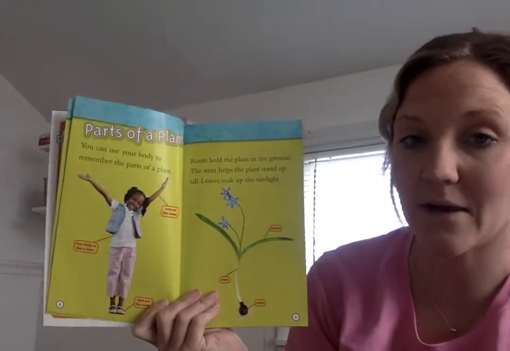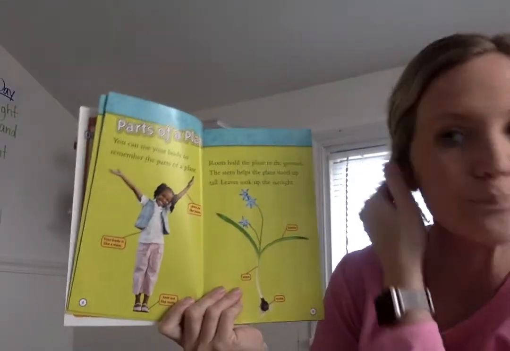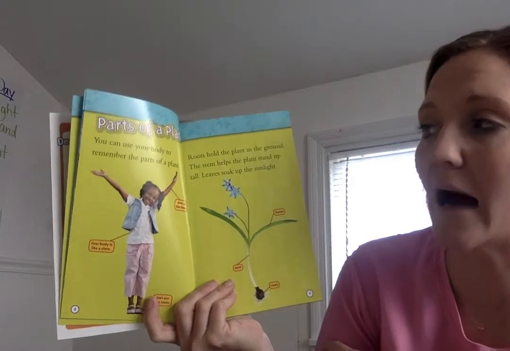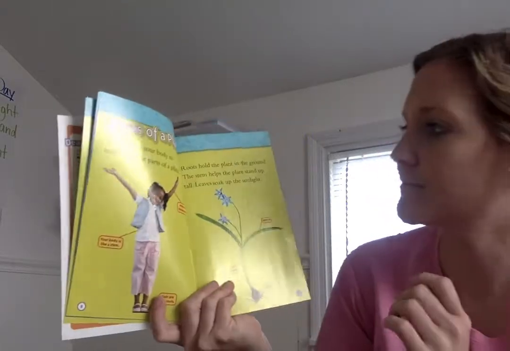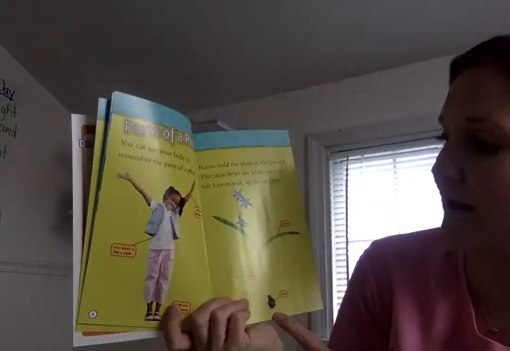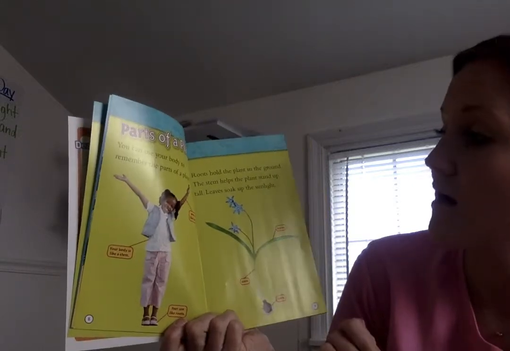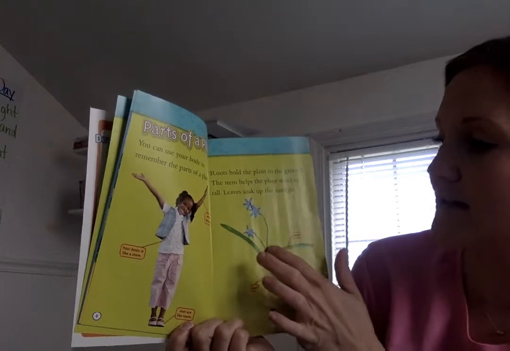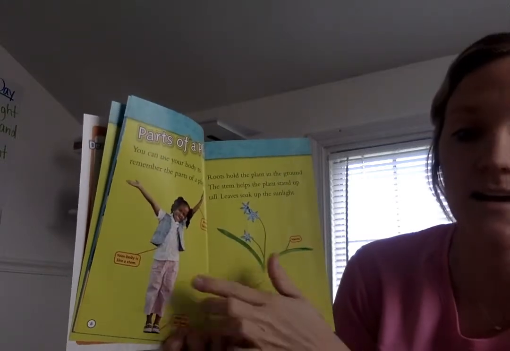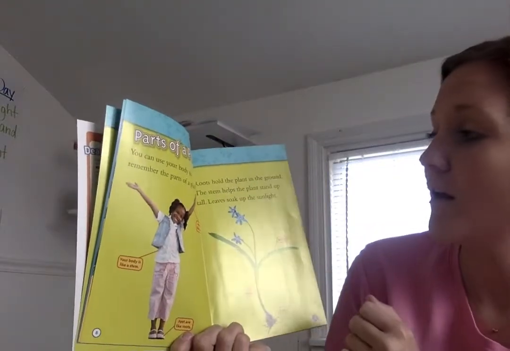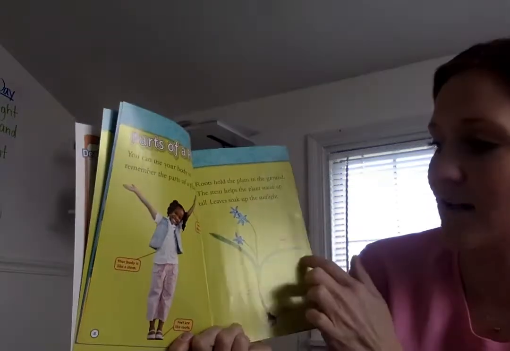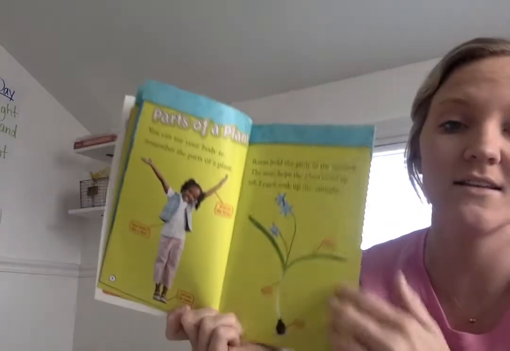Okay, parts of a plant, and this is actually what we're going to talk about today. You can use your body to remember the parts of a plant. Roots hold the plant in the ground. So the roots, our feet are like roots. The stem helps the plant stand up. So your body is like a stem. Leaves soak up the sunlight, and your arms are like leaves.